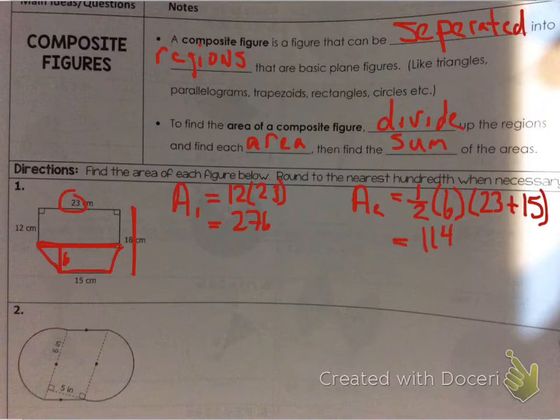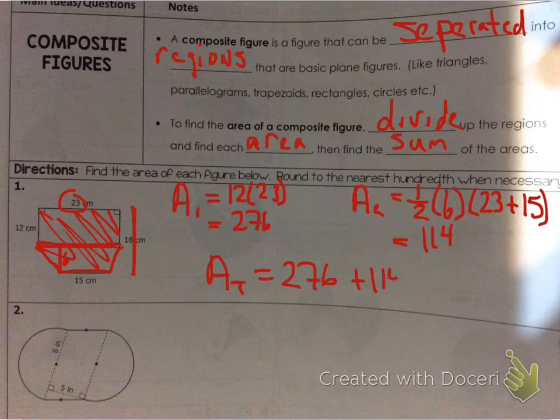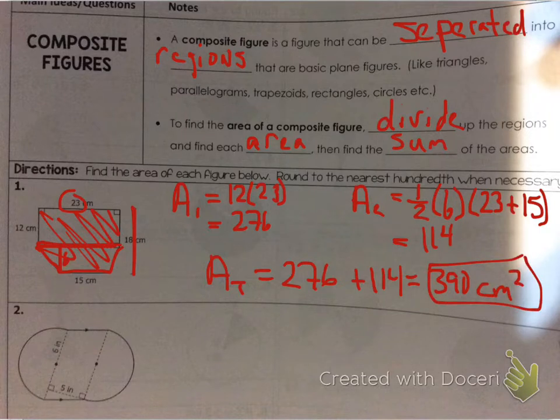And then, to find the area of this whole thing, you would say, okay, let's add up. The area total, how about we put a little area total for T? That would be the 276, the area of region 1, plus 114, the area of region 2. And when you add those, you would get 390 centimeters squared. Okay? So I'll do a couple more problems, and then we'll move on to shaded figures.